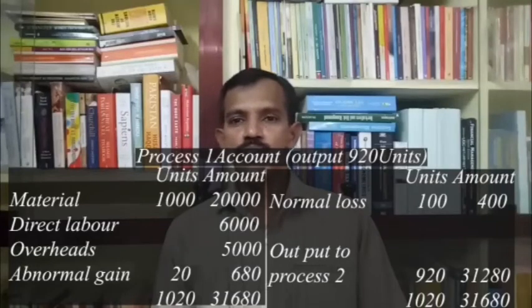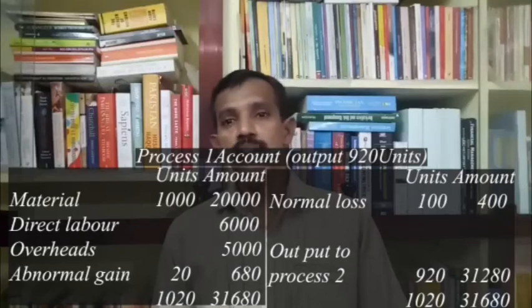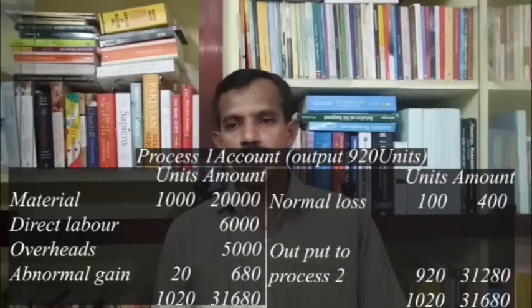Then in our third case, our actual output is 920 units. In that case also we prepare the process account. Direct material 1000 units introduced, the amount 20,000, direct labor 6,000, then overhead 5,000. On the credit side, firstly we show our normal loss 100 units, then scrap value 400.